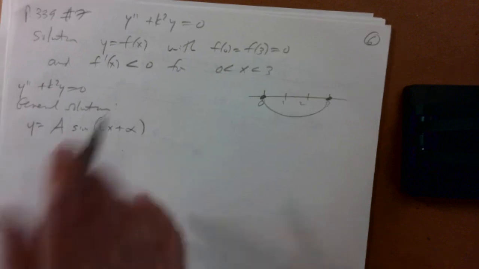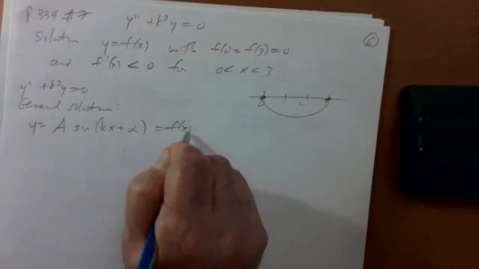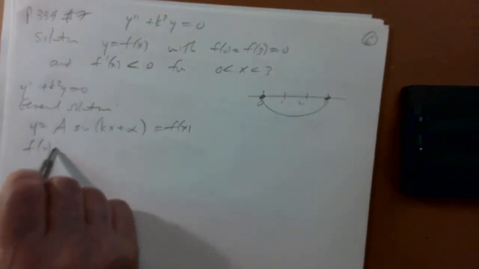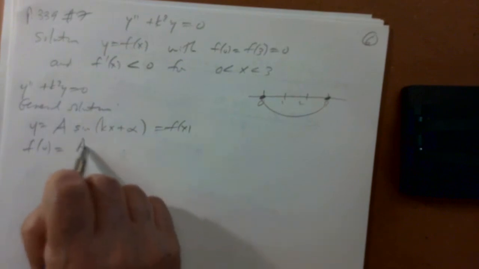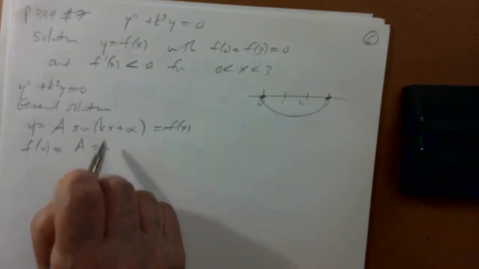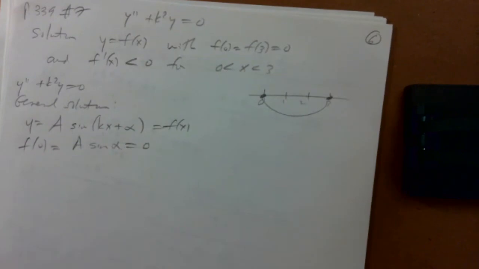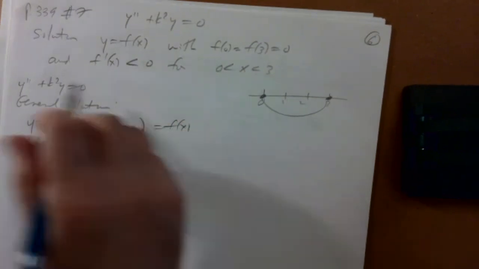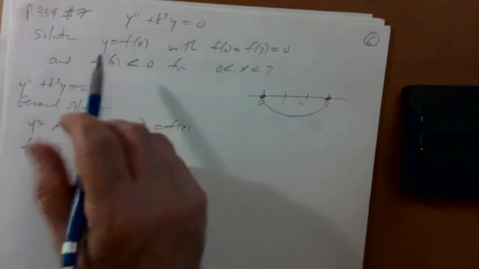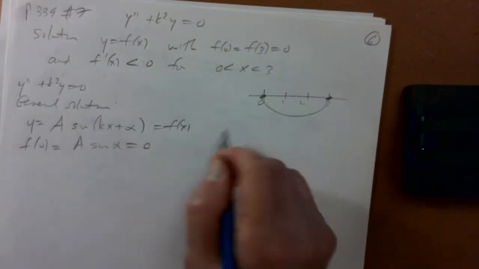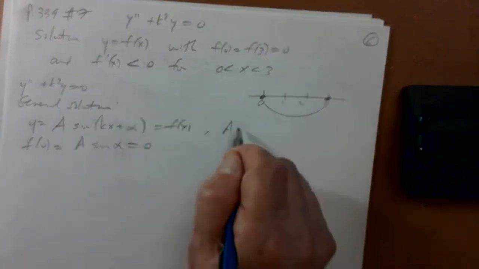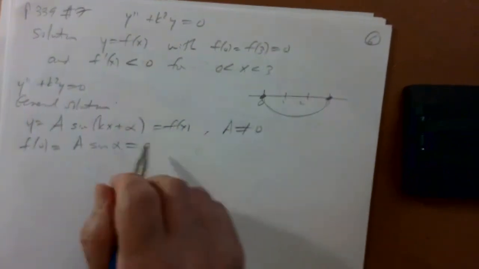So what are we told? This is my function f of x. So what is f of 0? F of 0 is a times the sine of alpha, which is equal to 0. And we know, first of all, that a is not 0, because if a were 0, this function would be identically 0, it would never be negative. So a is not 0.